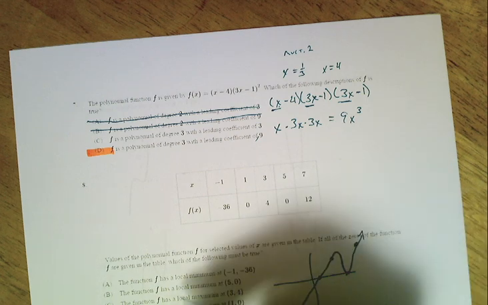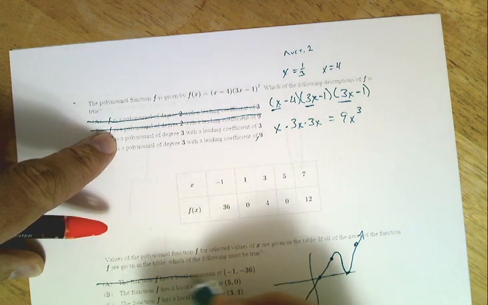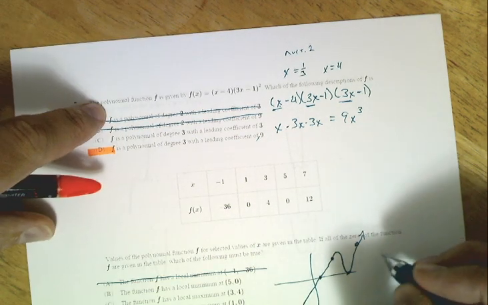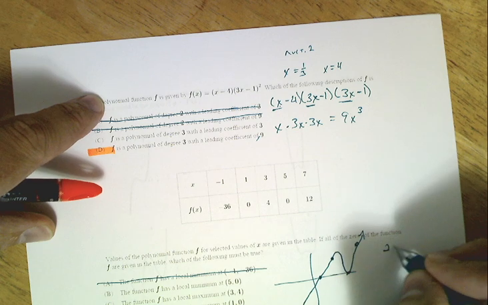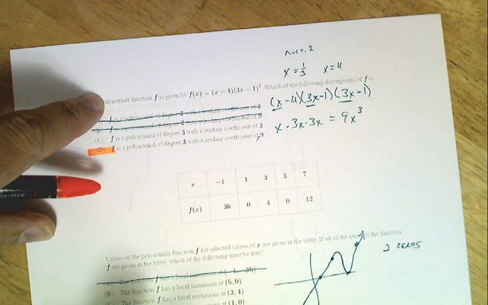So that would prove that -1, -36 does not have to be a minimum, because I just sketched it that way, and I still have only two zeros, and I've gone through all the dots.